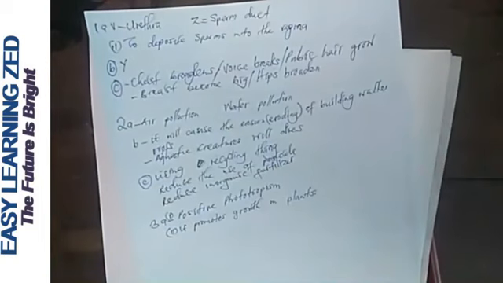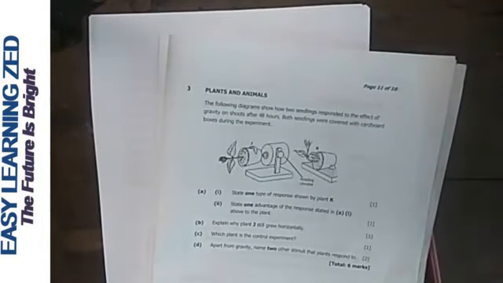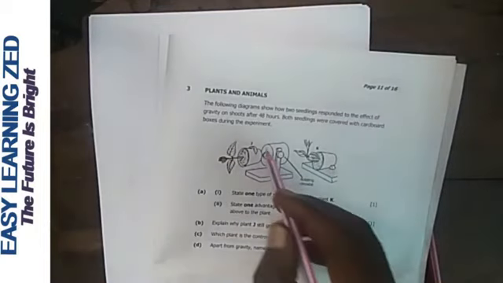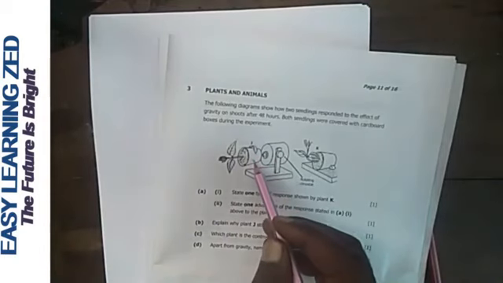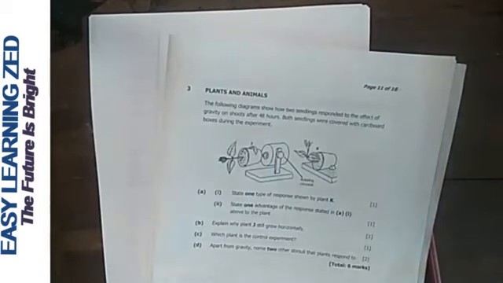Okay, we go to question number 3b, which is: explain why plant J still grew horizontally. So this is plant J here, and it's growing horizontally. You can see there is this arrow showing that the flower pot was being rotated at intervals. So why was it growing horizontally?